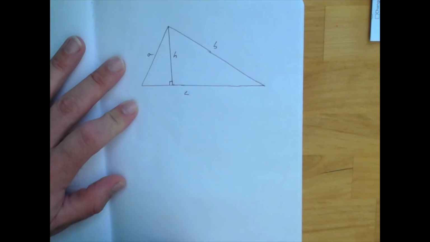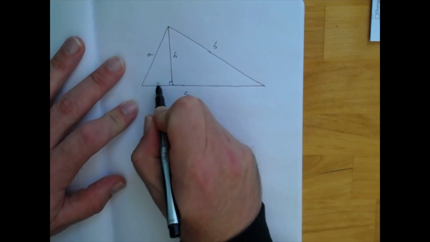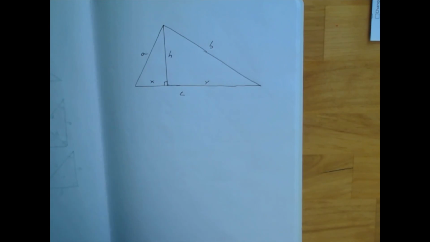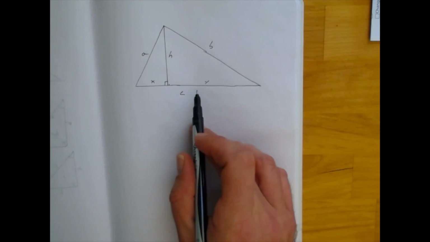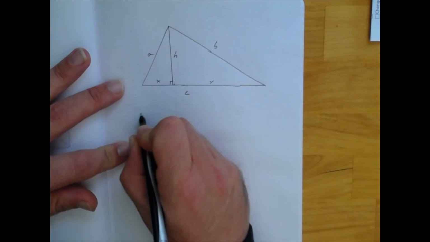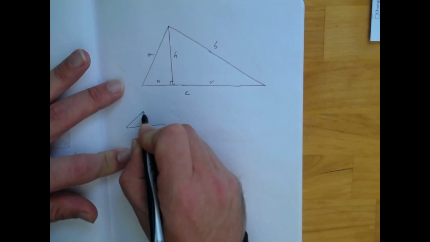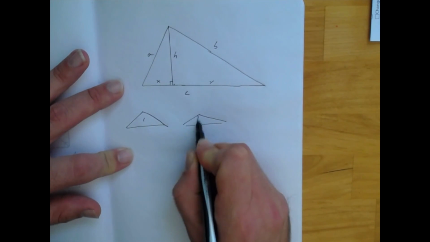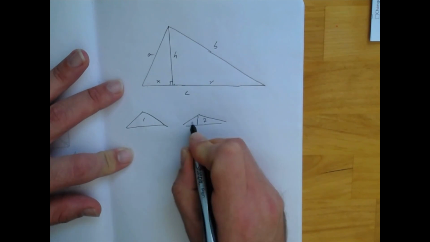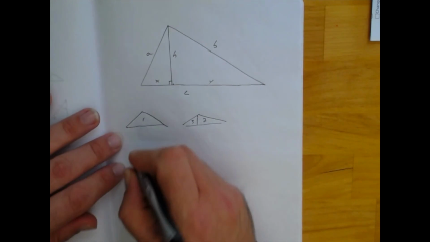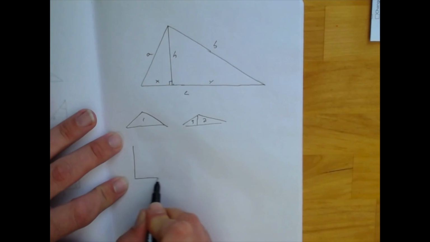Now this is a right angle here. And I'm going to call this segment X and this segment Y. So what I've effectively created is three triangles: the large triangle, the medium-sized triangle, and the small-sized triangle. So just to label them in this way, I have the large triangle 1, a medium-sized 2, and a small-sized 3. So how can we set up to understand some of our proportions?